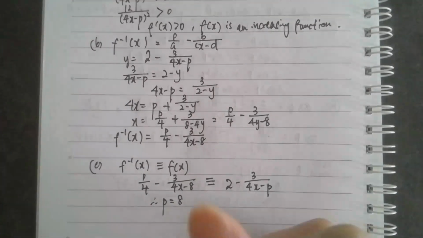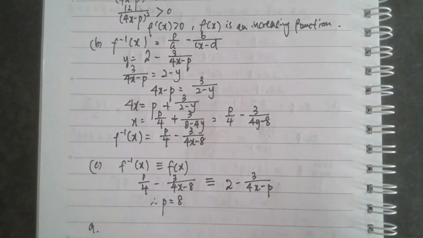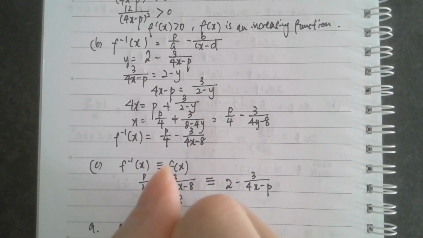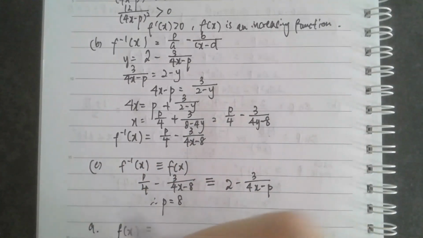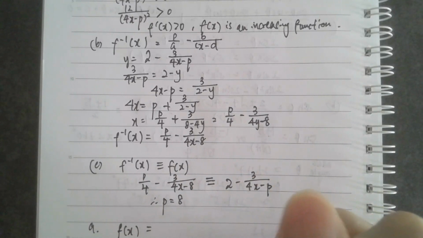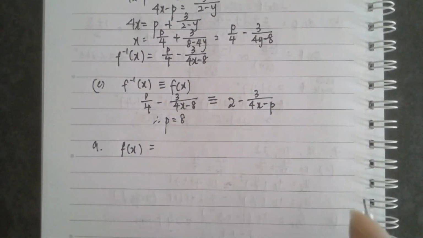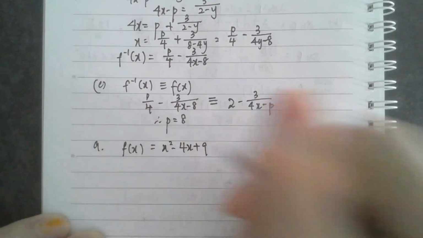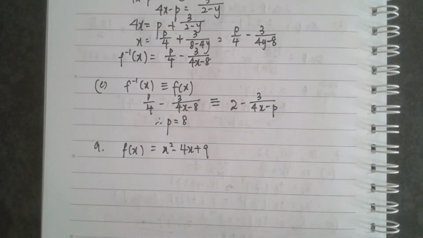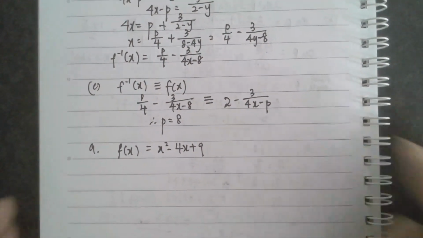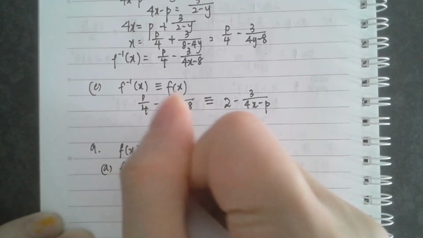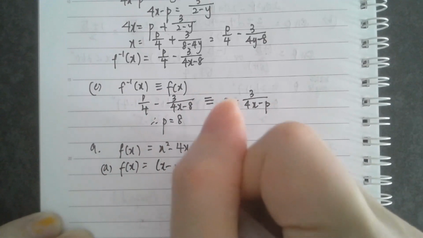Okay, next, moving on, question 9. Again, it's on functions. You're given two functions, fx and gx. Let's just start with fx first because part A asks for fx. So fx is given as x squared subtract 4x plus 9. Right, you're supposed to express fx in the completed square form like this.